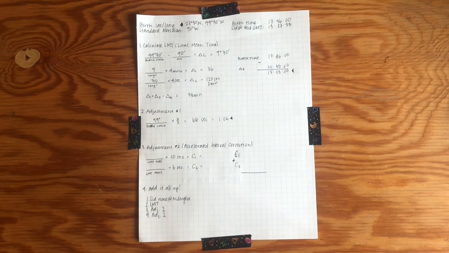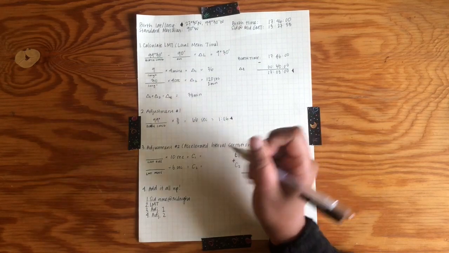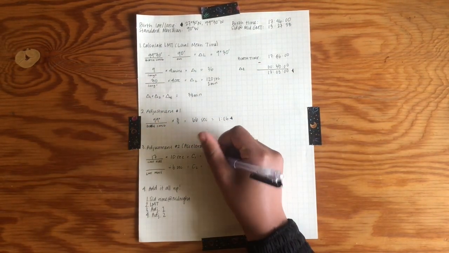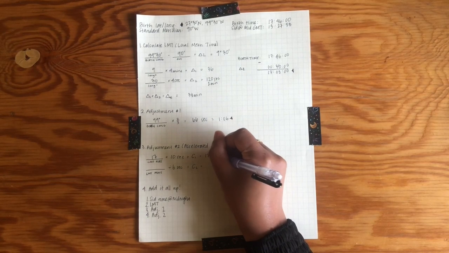The second adjustment is called the accelerated interval correction, and to get that, what we do is we take the local mean time hours, which is 17, and you multiply it by 10 seconds, which is 170 seconds.